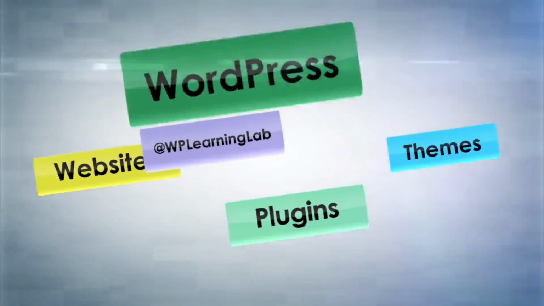In this tutorial, I'm going to show you how the Elementor Pro nav menu element works, all the settings that are associated with it, and how to create a cool looking nav menu. And we're getting started right now.